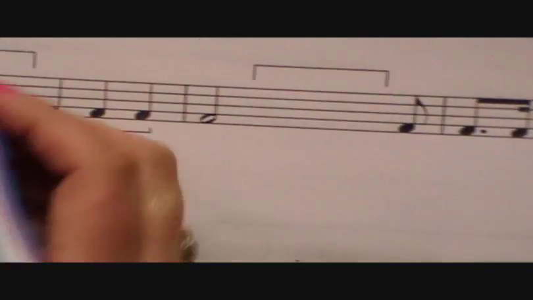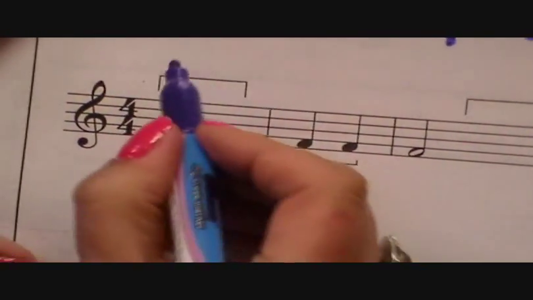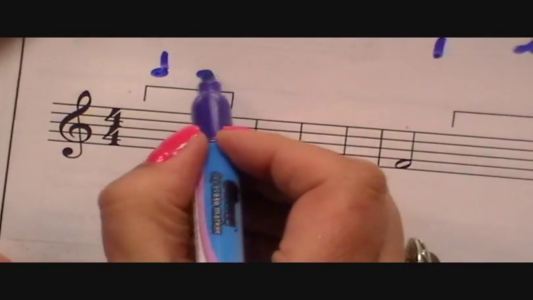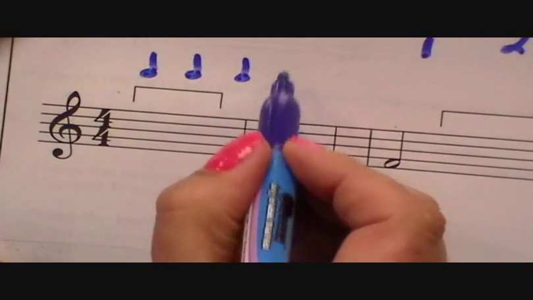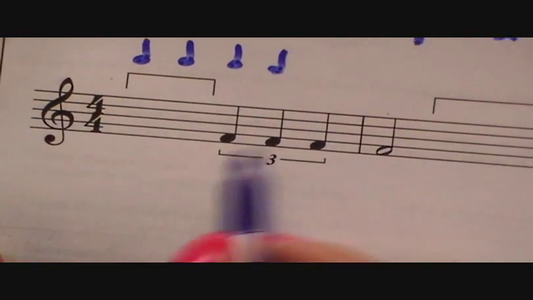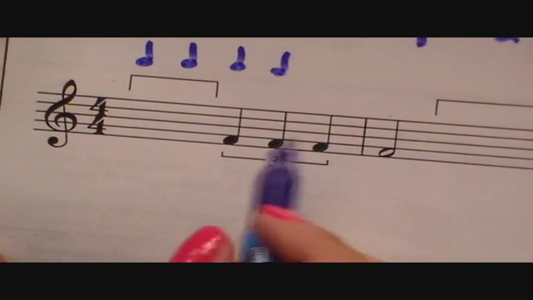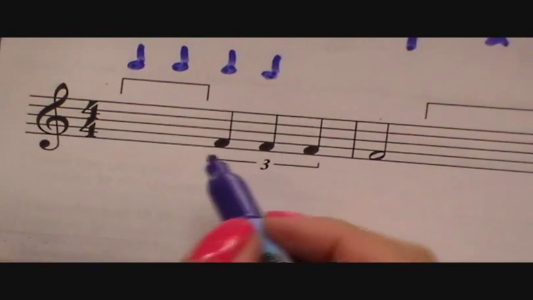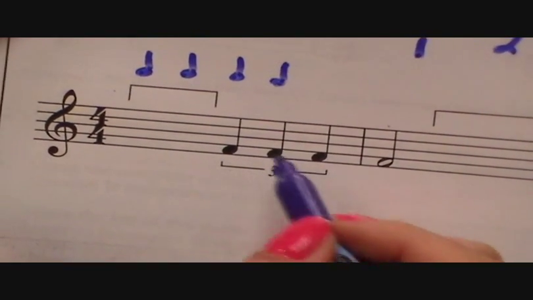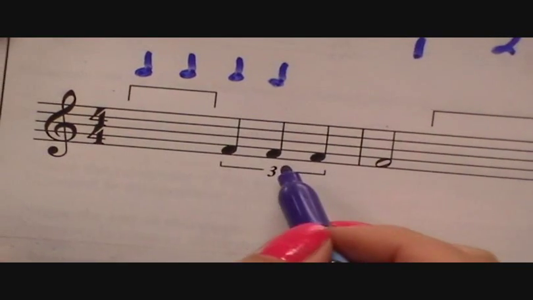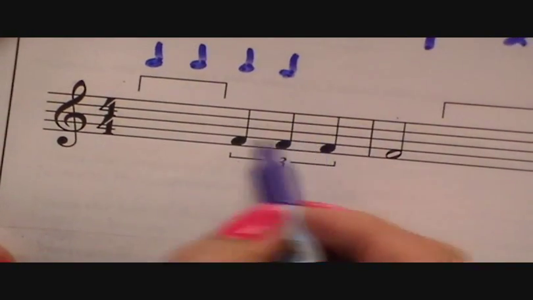Okay, let's just do one more here where it's 4 quarters. So what are we creating? We're creating 4 quarter notes. Okay, let's look at what we have first, what's on this page. Well, we have a triplet of 2 quarters. So, 2 quarters, so that there's 3 of them.